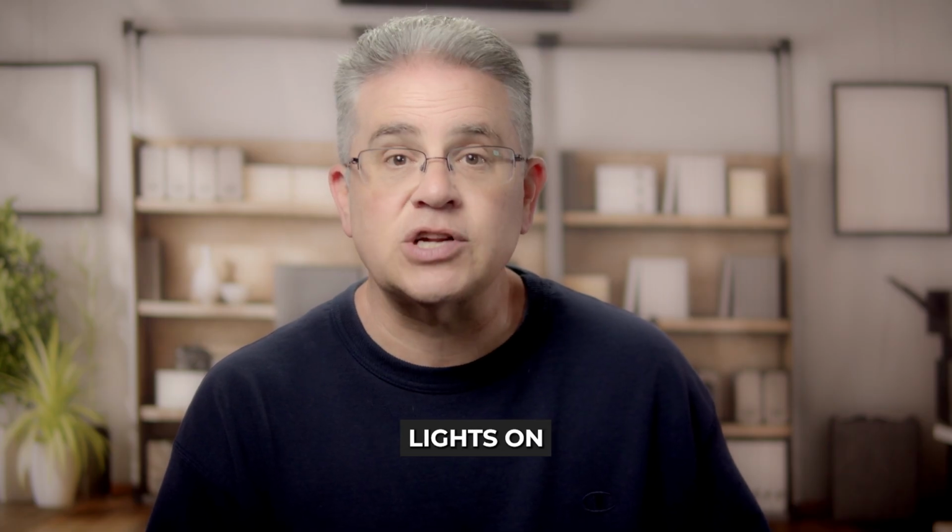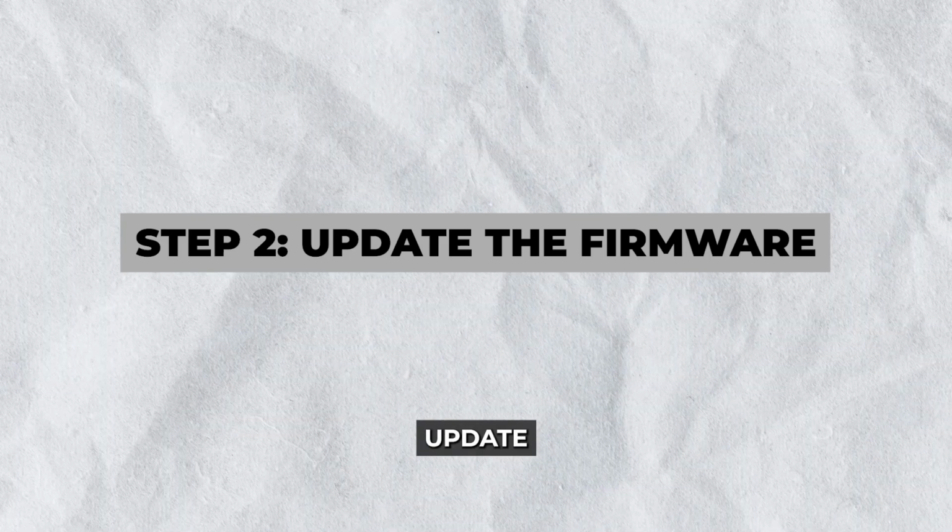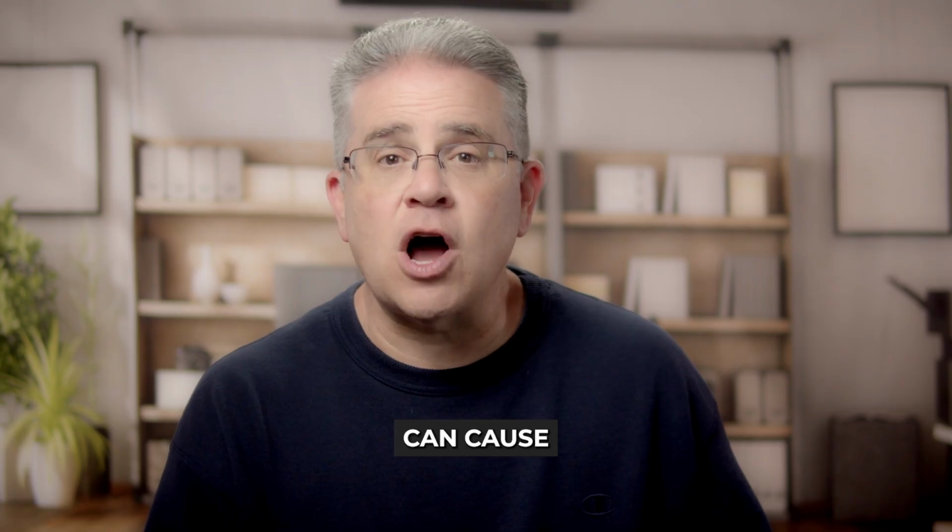Check the indicator lights on the router. They can provide insights into connectivity status. Step 2. Update the firmware. Outdated firmware can cause numerous issues with your TP-Link network profile.